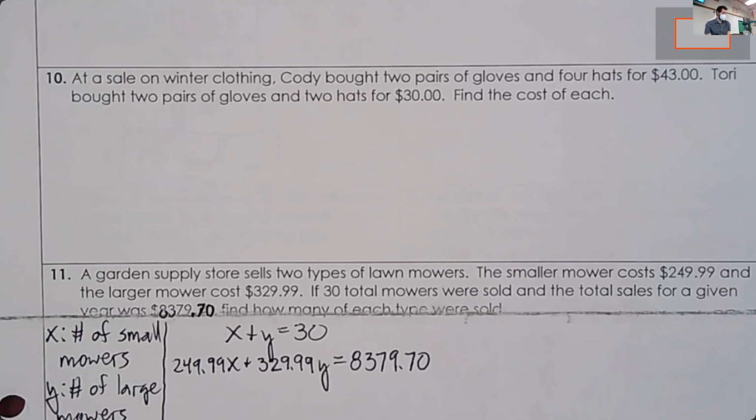So what we need to figure out now is which method we want to use. Do we want to use substitution or elimination here? Honestly, it doesn't matter which one we use. We just need to pick one and go with it.